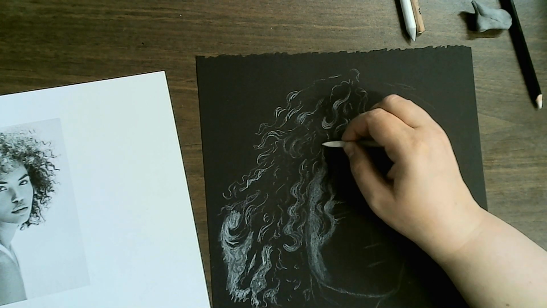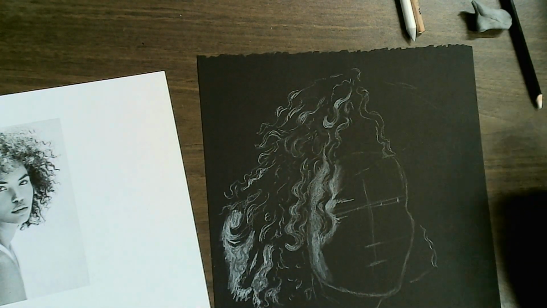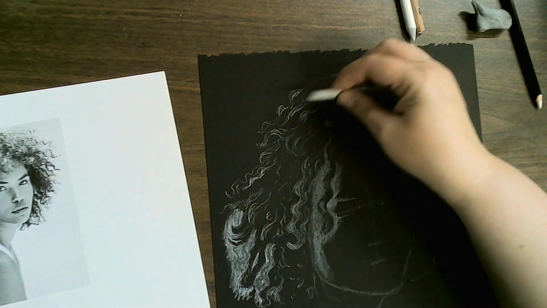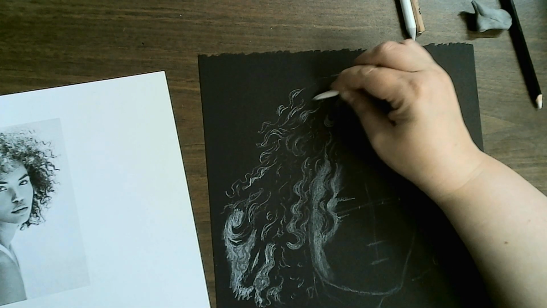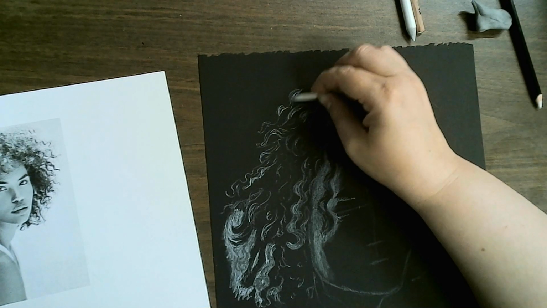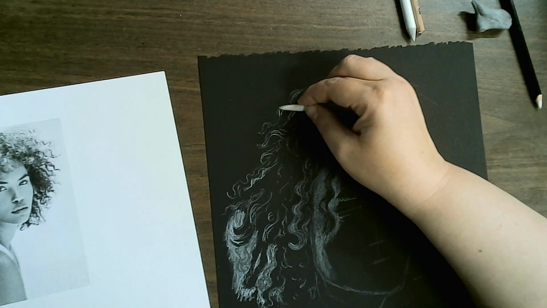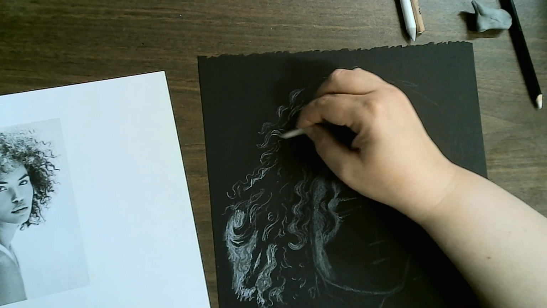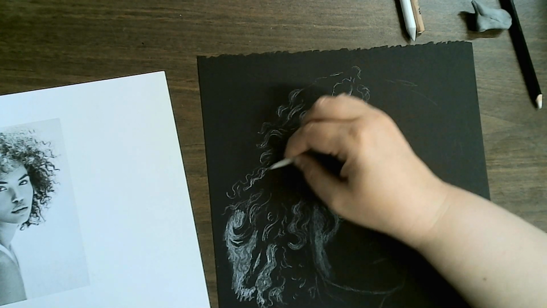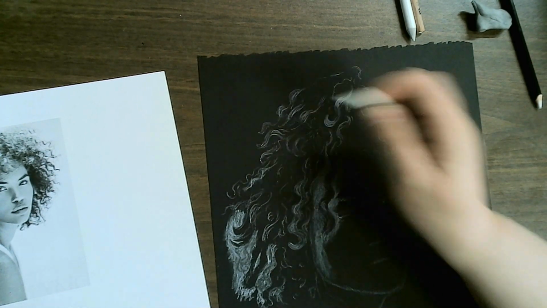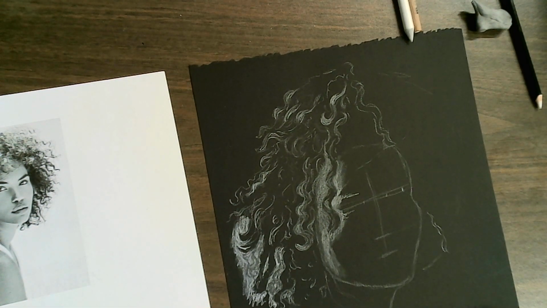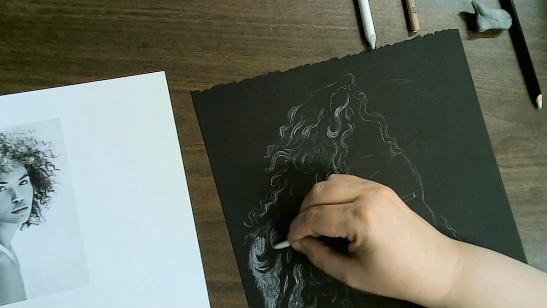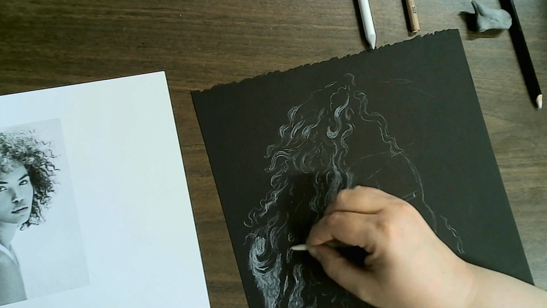So if you have a line, you should go over it, and then I wipe off my blender in the same kind of area, motion. So the second layer is super important, and then after that you're really just making a texture with your blender.